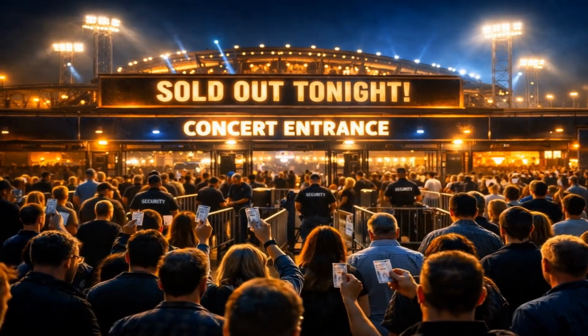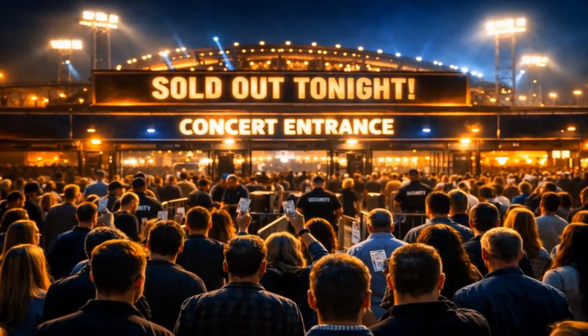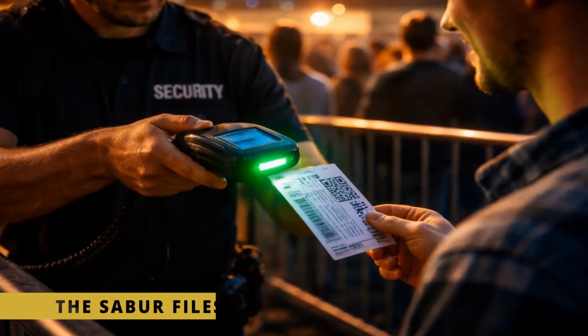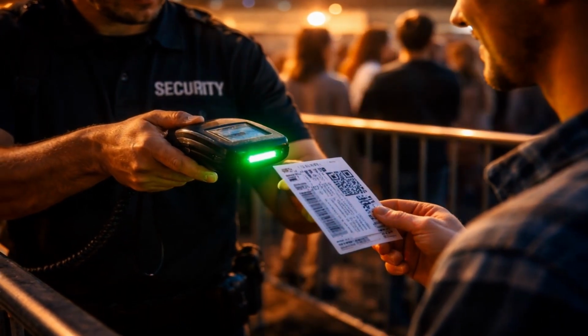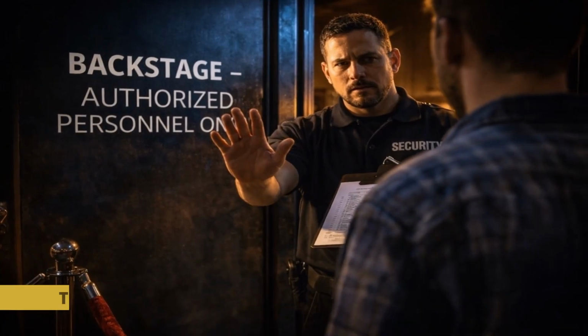You arrive at the venue. There's a line. Security at the entrance. You hand them your ticket. They scan it. They check your ID. Your face matches. Your ticket is real. They let you in. You're inside.